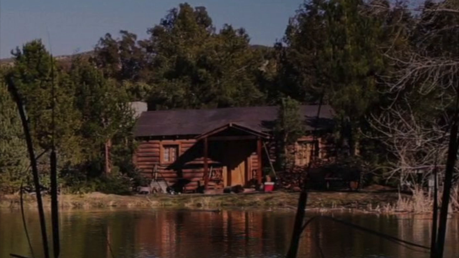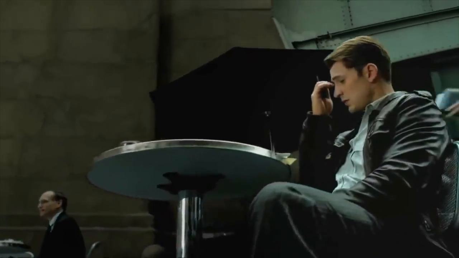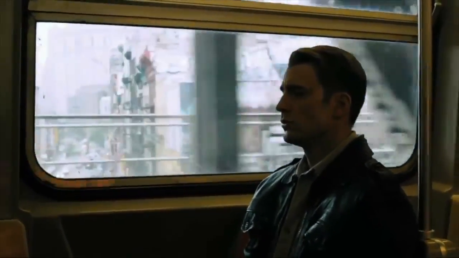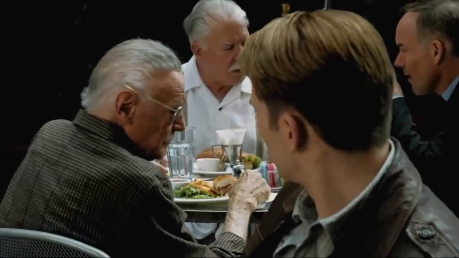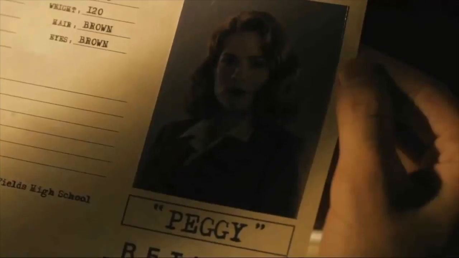Steve spends his first few weeks in the new world in this little cabin retreat place to adjust slowly to being back, and then after this, he keeps adjusting in New York. These are confusing times. He's trying to figure out how life works now, he's getting advice from kind old men in cafes, he's reading through files on his World War II buddies, and also discovers that Peggy is still alive. He waits to call her though, because he's not sure if she's ready for this kind of reunion, and he's also not sure if he's ready for this kind of reunion.